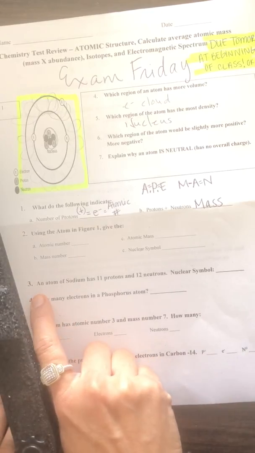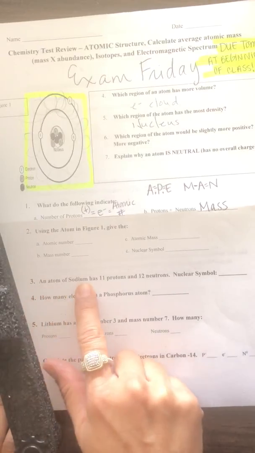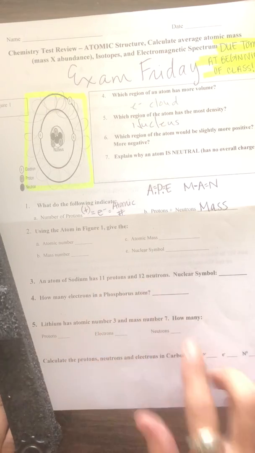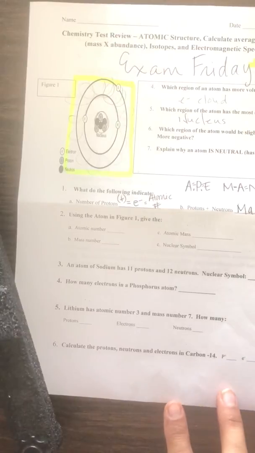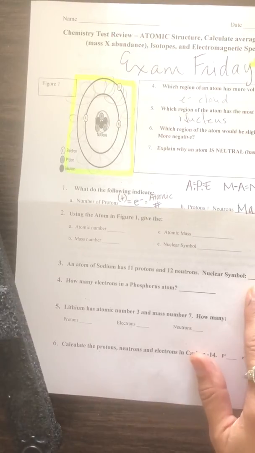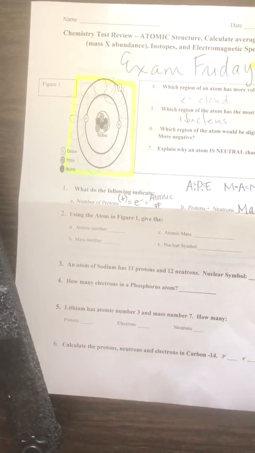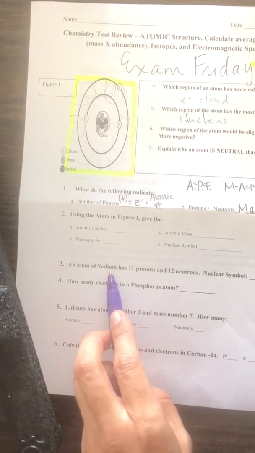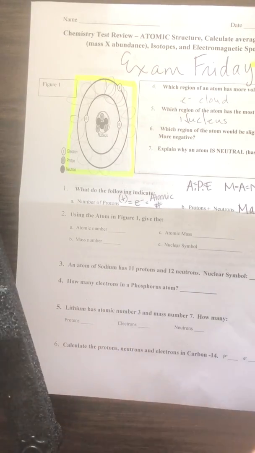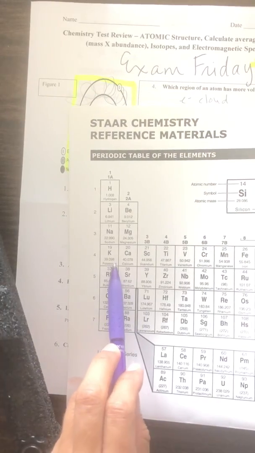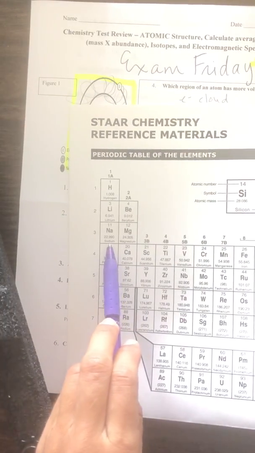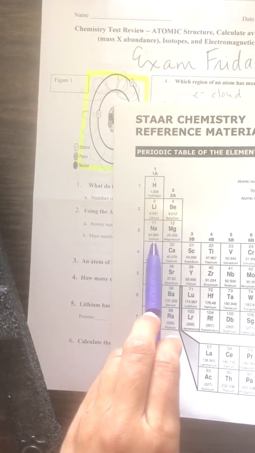I'm going to start working right here, number 3. An atom of sodium has 11 protons and 12 neutrons. What's the nuclear symbol? So what I would do is look at my periodic table and look for the symbol for sodium. Sodium is right here. It's a capital N and a lowercase a.